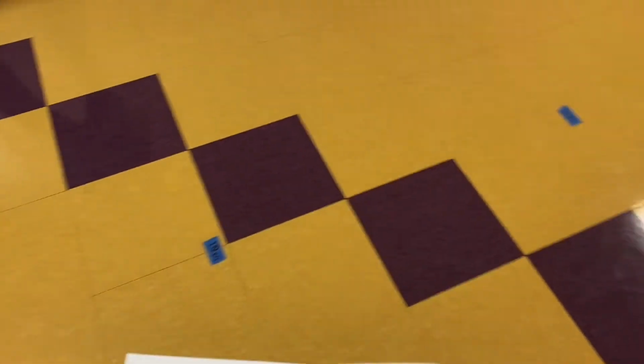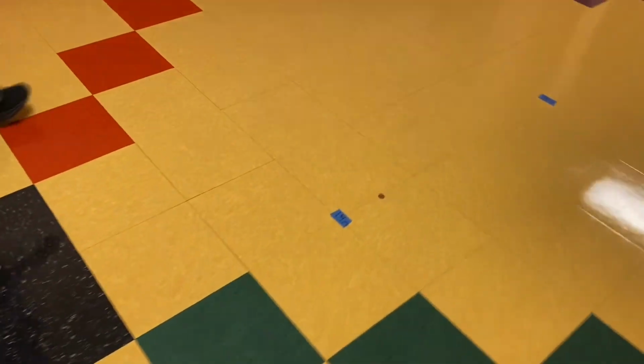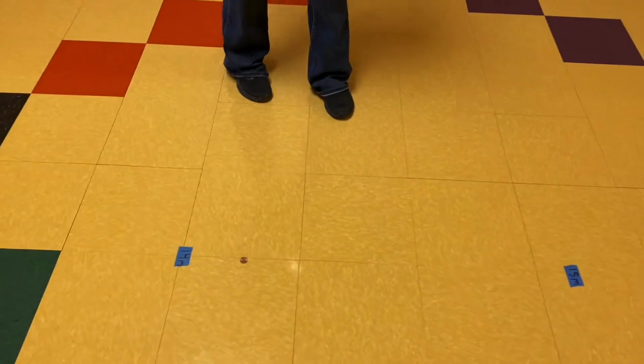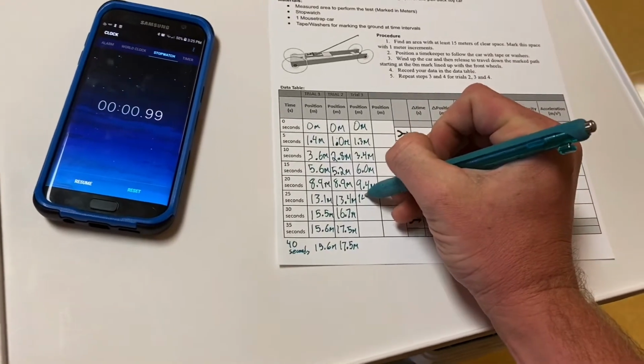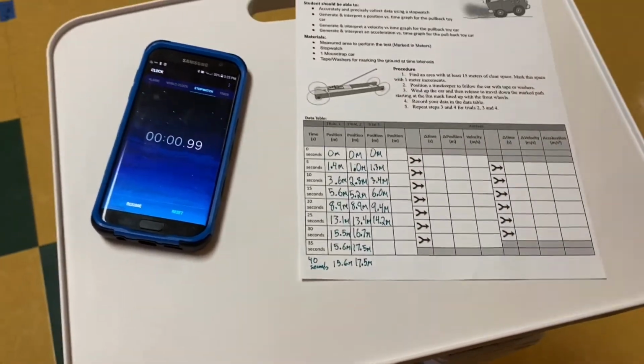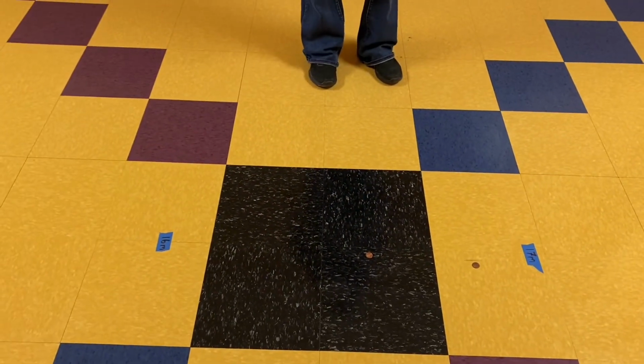20 seconds. 7, 8, 9, and just past, almost halfway between the 9 and the 10, we'll call it 9.4. 25 seconds. So past the 10, past 11, past 12, 13, 14, just past the 14. What do you think? 14.1 or 14.2? I think 2. 2, yeah. 14.2. 30 seconds. Okay, looks like we're over here. Just past halfway point on that one. We'll call it 16.6 meters.